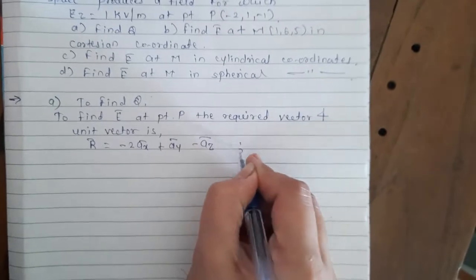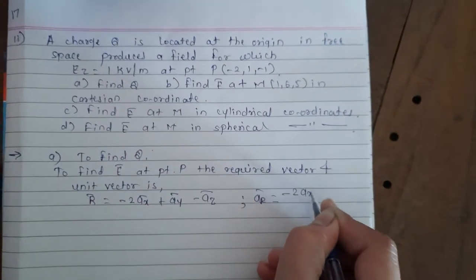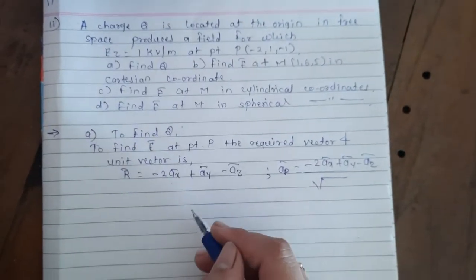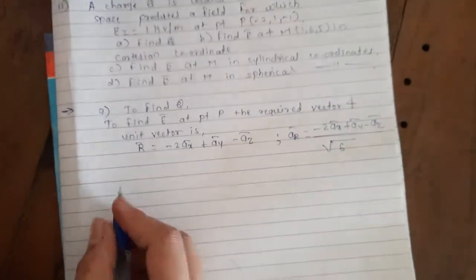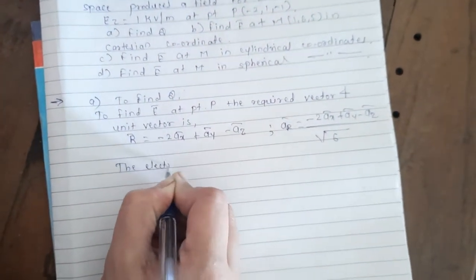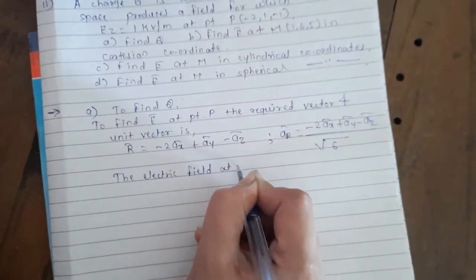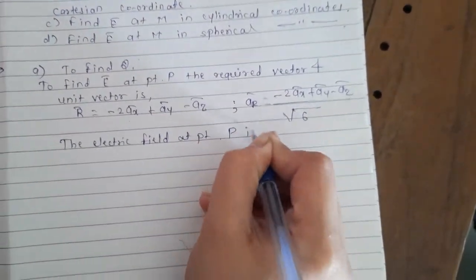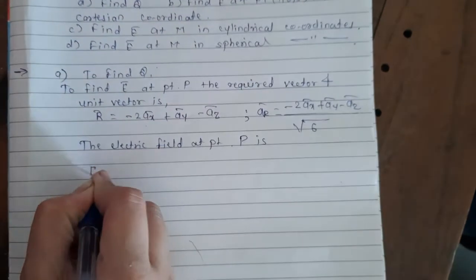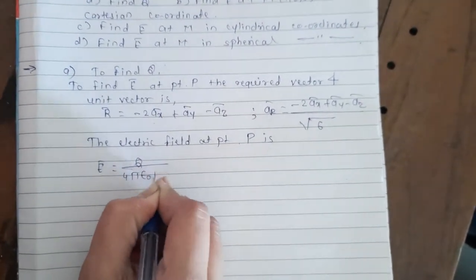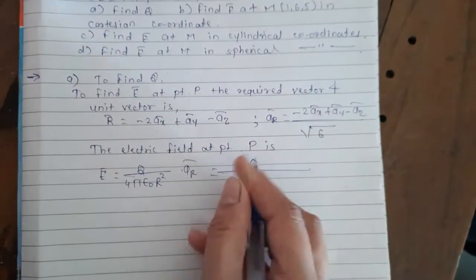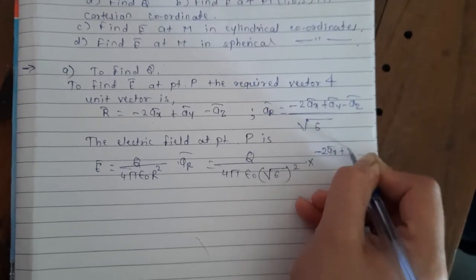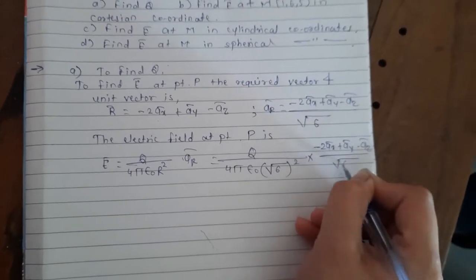So this is vector r bar, and AR bar is equal to the unit vector, so it is minus 2 AX bar plus AY bar minus AZ bar over square root of 2 square plus 1 square plus 1 square. So it is 4 plus 1 plus 1, it is square root of 6. Now the electric field at point P is E bar is equal to Q by 4 pi epsilon 0 r square into AR bar. So it is Q by 4 pi epsilon 0 times 6 into minus 2 AX bar plus AY bar minus AZ bar over square root of 6.